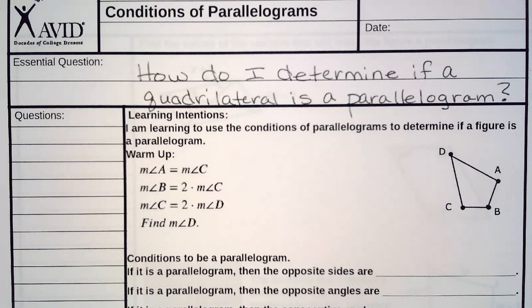What conditions must exist for a quadrilateral to be a parallelogram? So we're looking at the conditions of parallelograms today. Your essential question is, how do I determine if a quadrilateral is a parallelogram? Your learning intention: I'm learning to use the conditions of parallelograms to determine if a figure is a parallelogram.